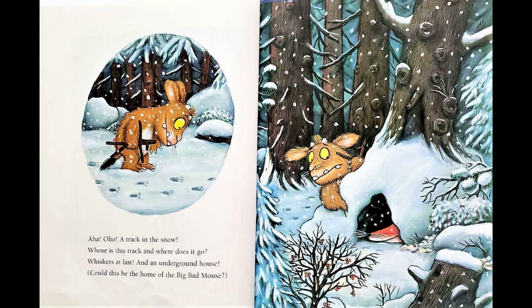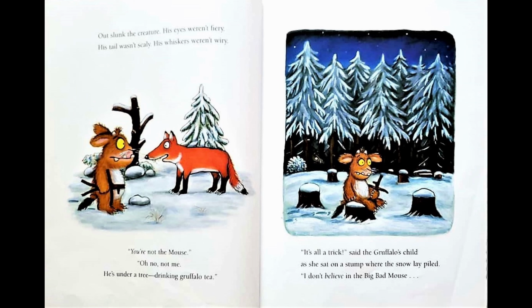Aha! Oh ho! A track in the snow. Whose is this track and where does it go? Whiskers at last and an underground house. Could this be home of the big bad mouse? Out slunk the creature. His eyes weren't fiery. His tail wasn't scaly. His whiskers weren't wiry.